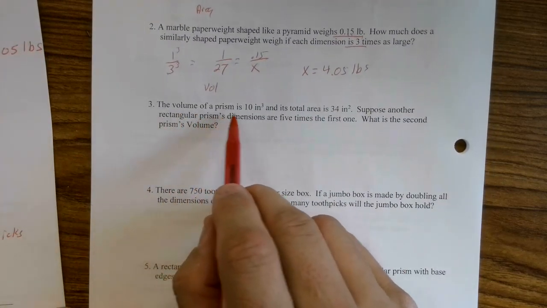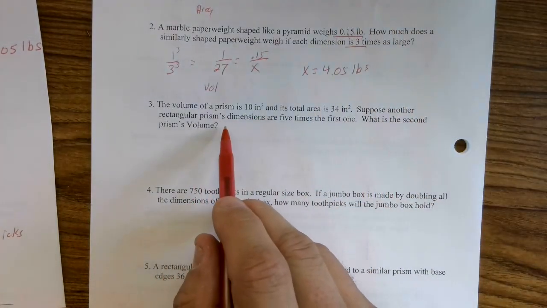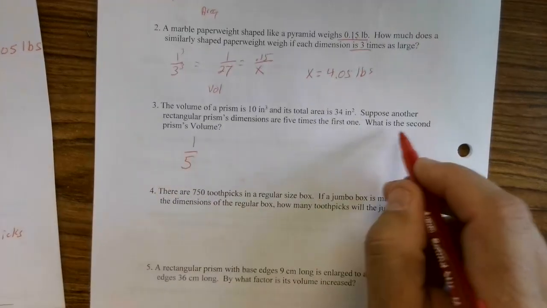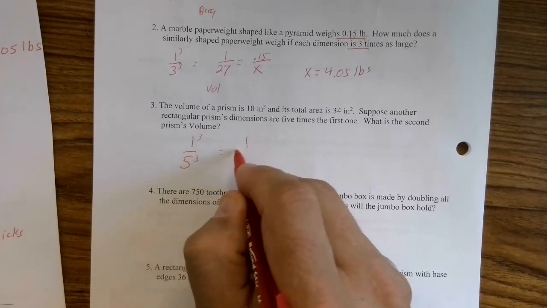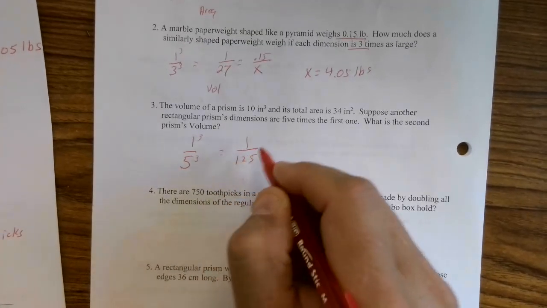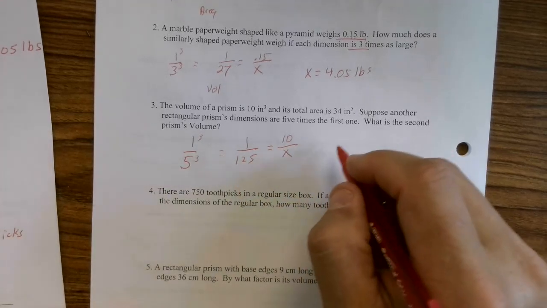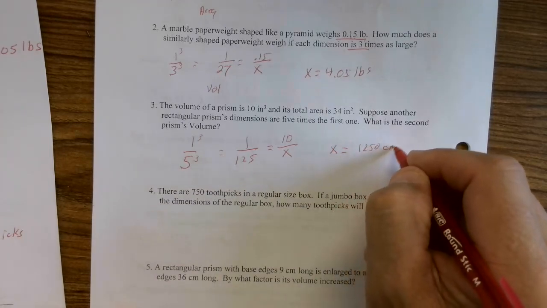Okay, if the volume of a prism is 10 centimeters cubed and the total area is up there, suppose another rectangular prism has dimensions 5 times bigger than the first one. So that would be 1 to 5. What is the second prism's volume? Well, we have to cube to get the volume. 1 over 125. So the smaller one is 10. We want the larger. Cross multiply. X equals 1250 centimeters cubed.